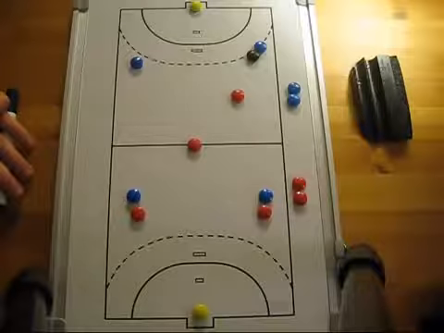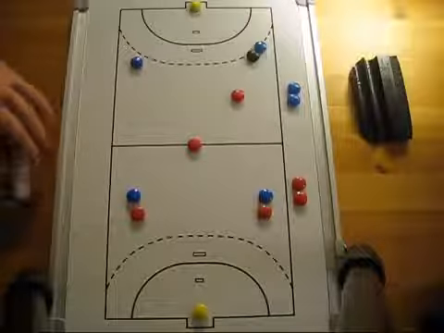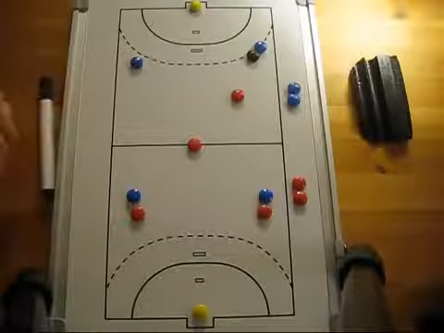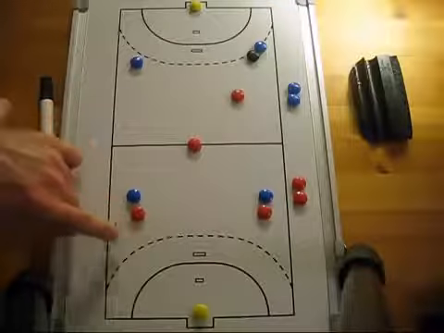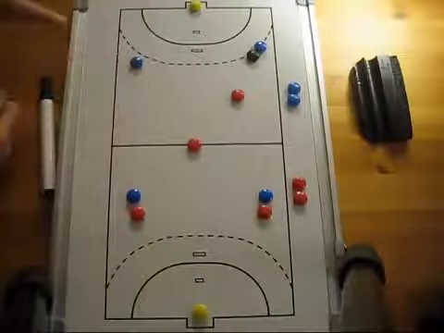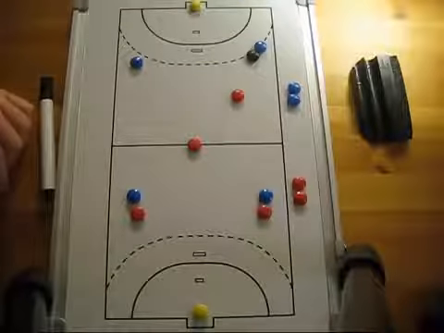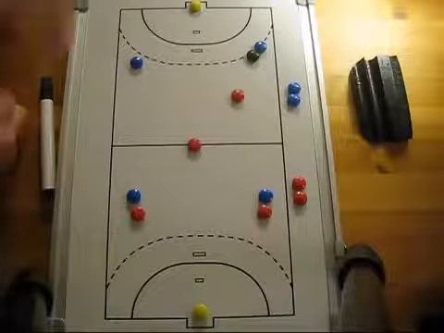And when the zonal defense is implemented here, well, the difference is that your defenders would be moving. The point of reference in this type of covering would be the ball.